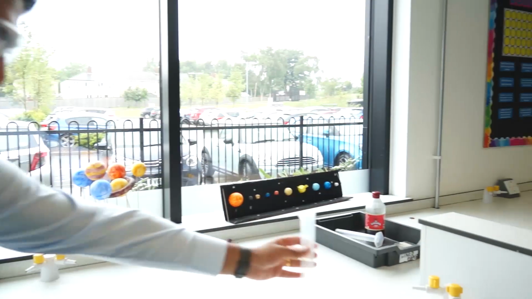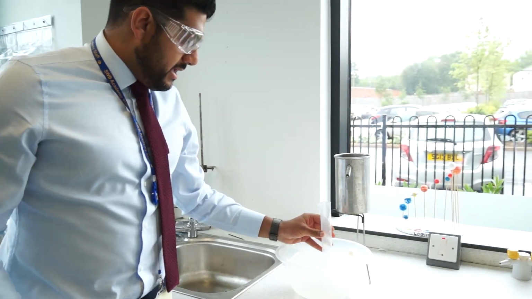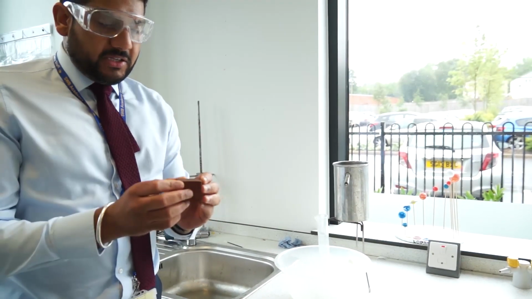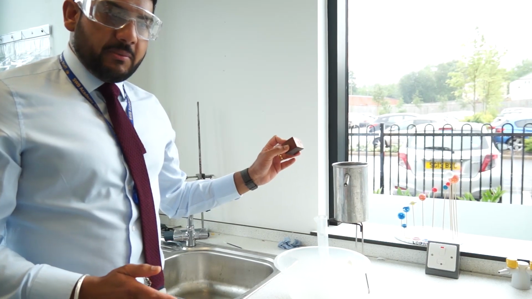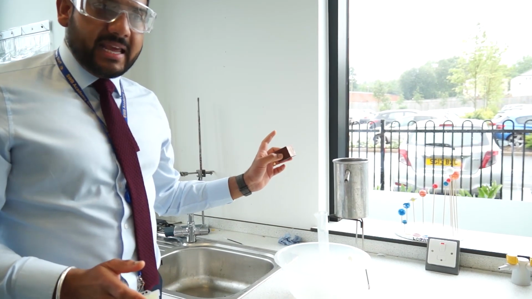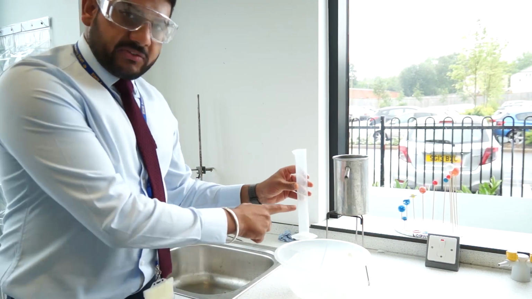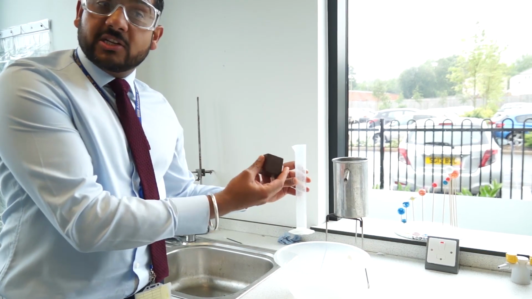I'm going to take a measuring cylinder and place it here for now, and you'll probably need someone to help you out to do this. I'm going to place the block into the water and find out how much water is displaced, moved from inside the can into the measuring cylinder, and by doing that I'll find out what the volume of this block actually is.